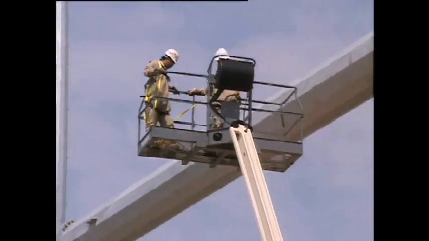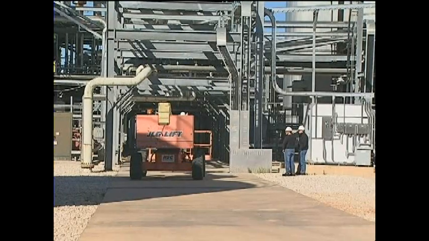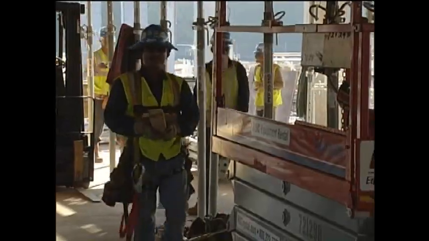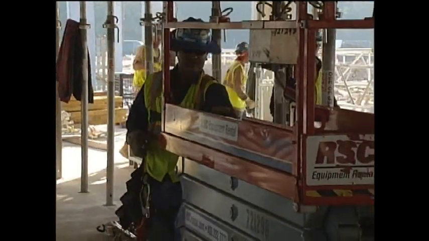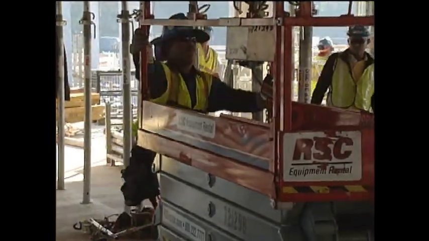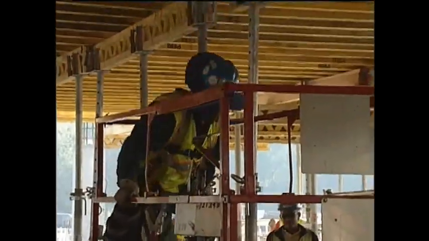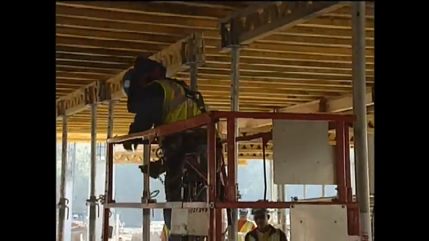A self-propelled aerial lift, such as a telescoping arm lift, is considered an aerial lift. A scissor lift is a mobile supported scaffold which can be powered or unpowered, is portable, and caster or wheel mounted. Scissor lifts are common in indoor construction.